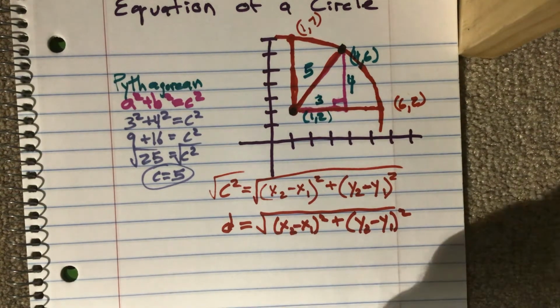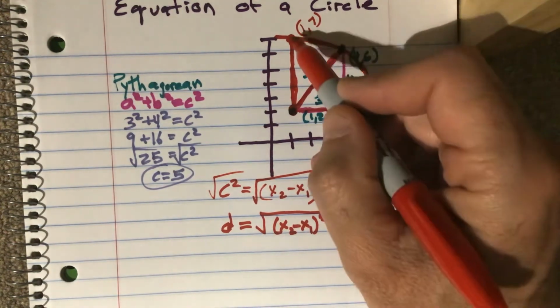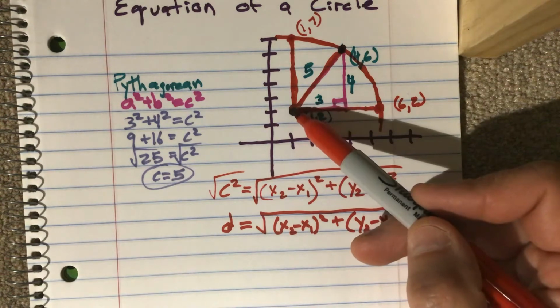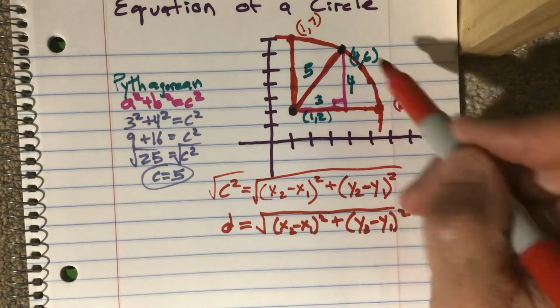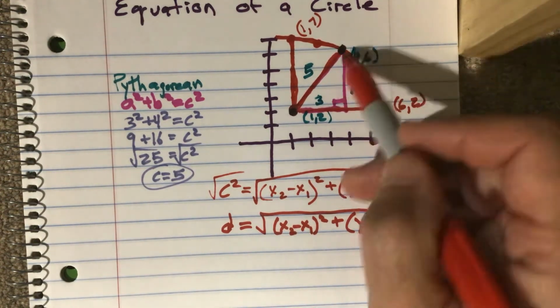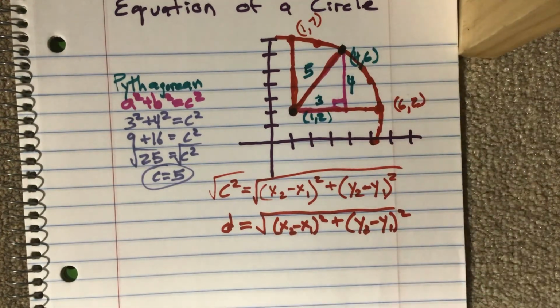So a circle is nothing more than a bunch of points that are all exactly the same distance away from a given point. We'll call it the center. Okay, it makes sense. That's what a circle is. And there's a point here, and a point here, and a point down here. All right, but let's focus on the three that we know. We've got (1, 7), (4, 6), and (6, 2).